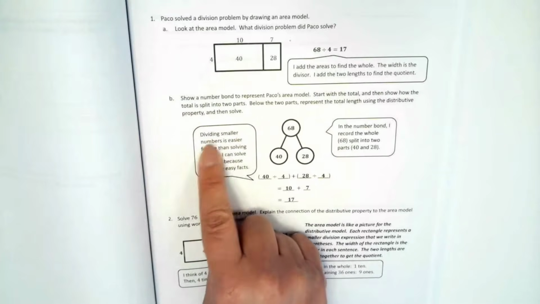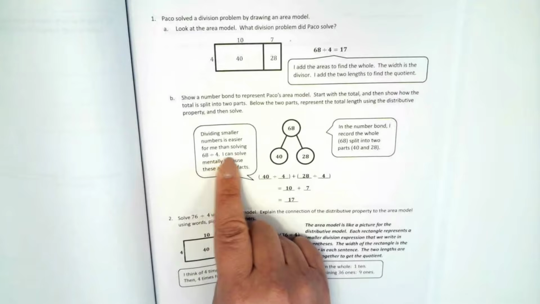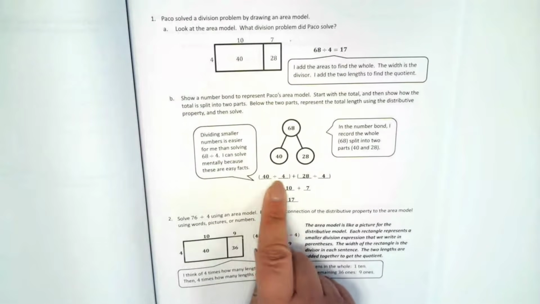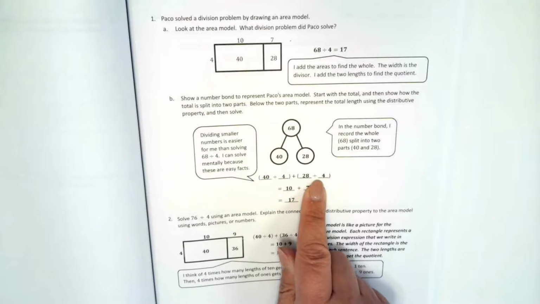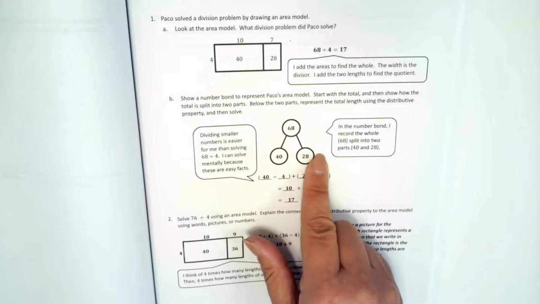It says dividing smaller numbers is easier for me than solving 68 divided by 4. I could solve mentally because these are easy facts. These are basic division facts. So if you can decompose the whole into two smaller parts, it can help you to solve the division.